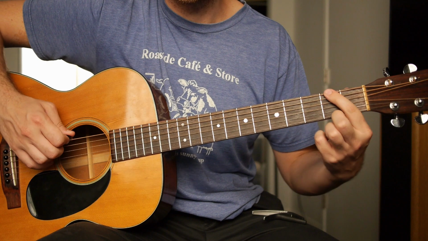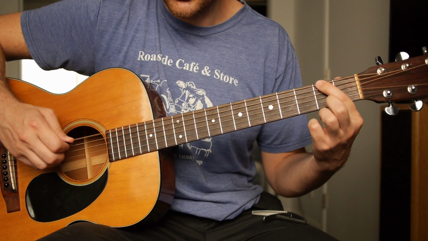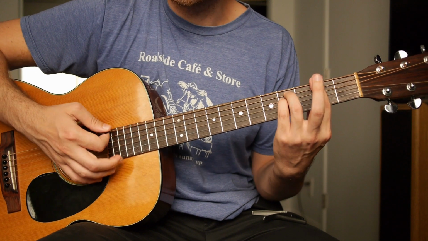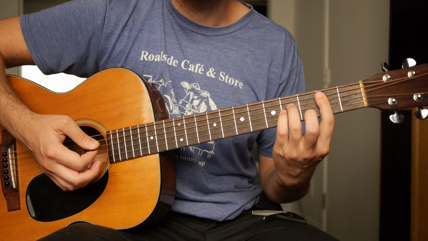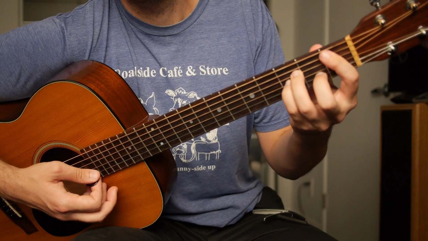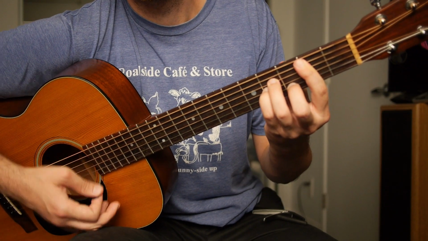Clear. This is B. This is F sharp minor. This is F sharp and this is a B. Sorry, this is a B. This is an F sharp. This is an F sharp minor chord. This is a B minor chord. Right? Can you see that? I'm playing A minor right there.